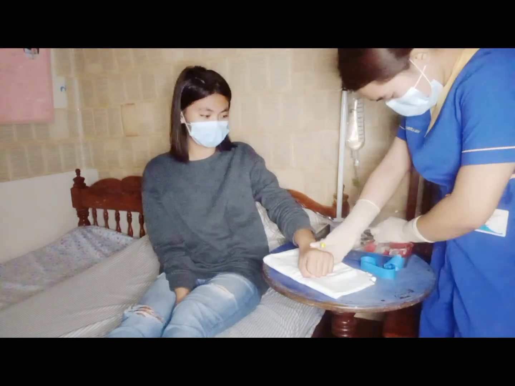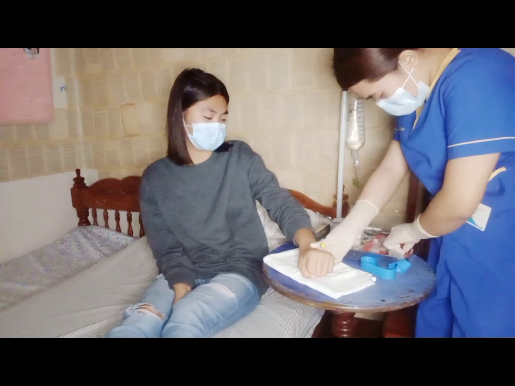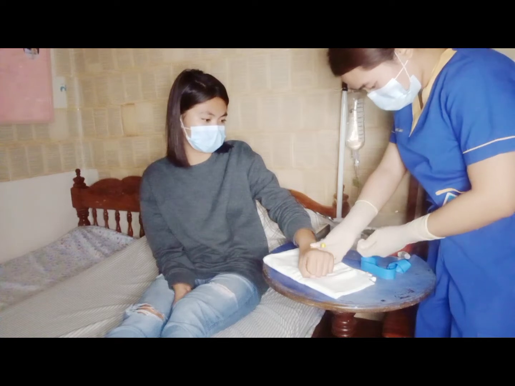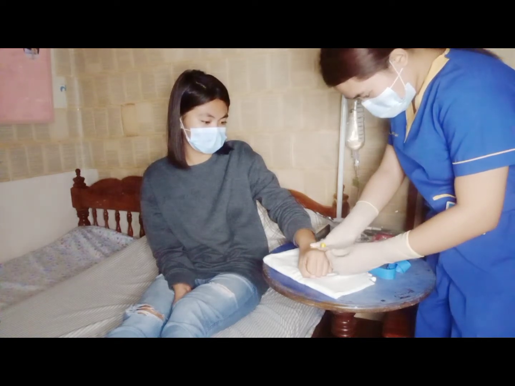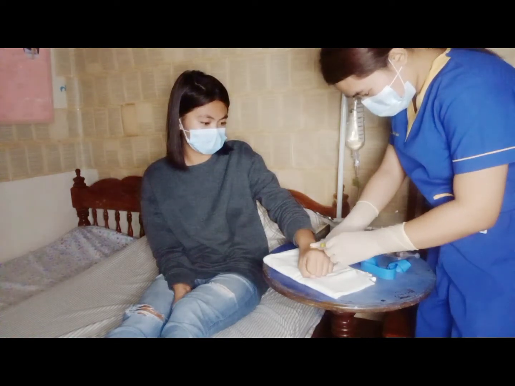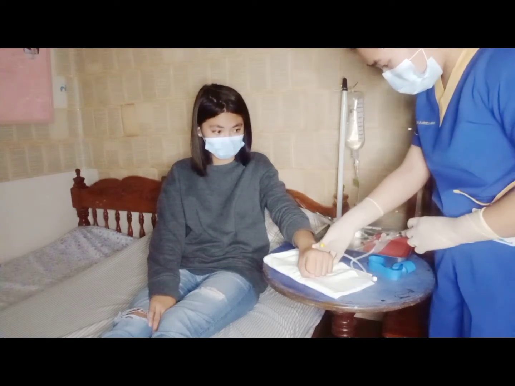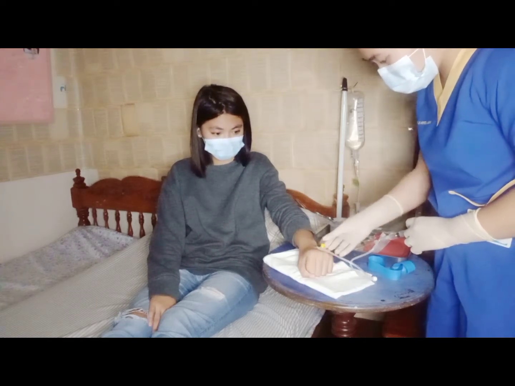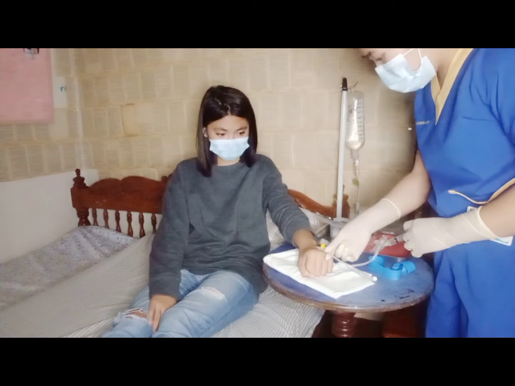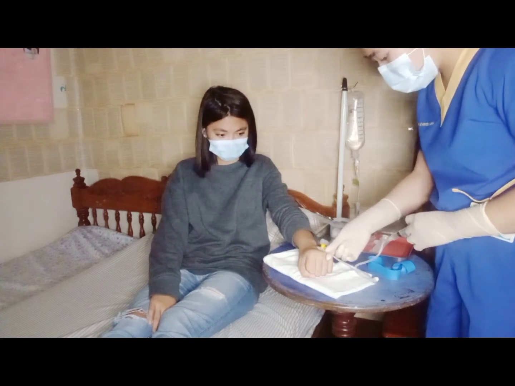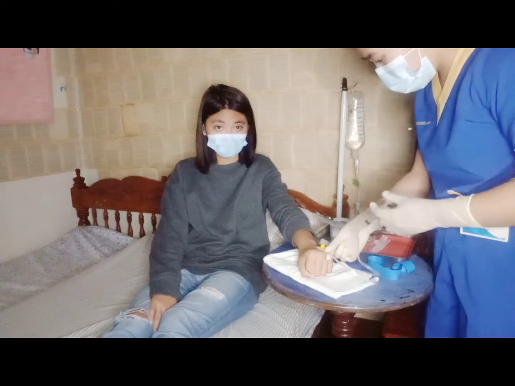So, let's attach the extension tubing. Then we will flush. And, of course, observe for the leaking and the infiltration.